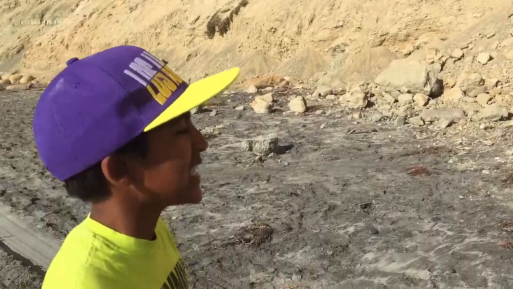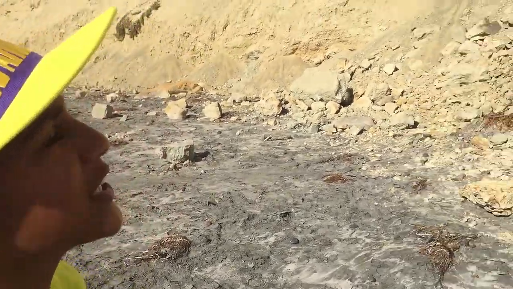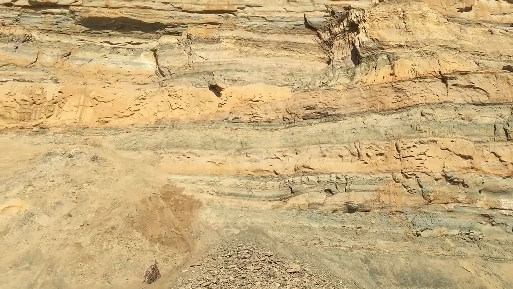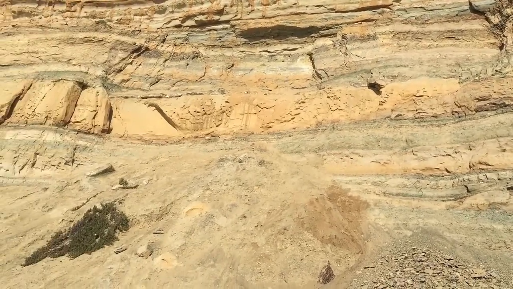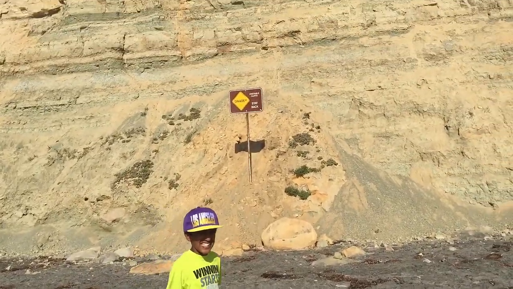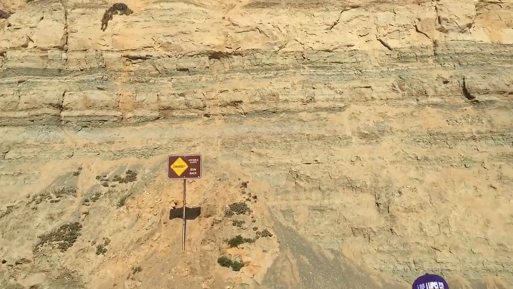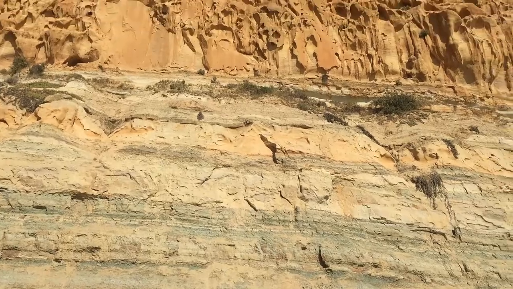As you can see, this pile of rock and debris has fallen off from that cliff in landslides and bluff collapses. This has all been caused by erosion. You can see that due to the elements of nature, these rocks are starting to break apart from this cliff. This is called a bluff collapse.